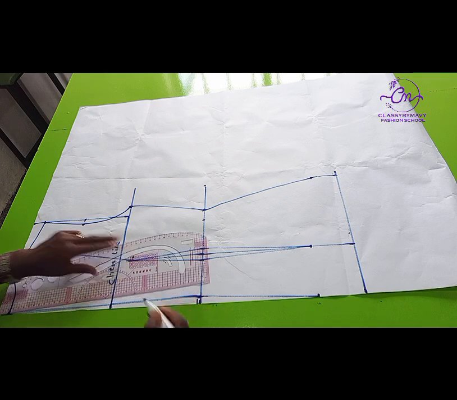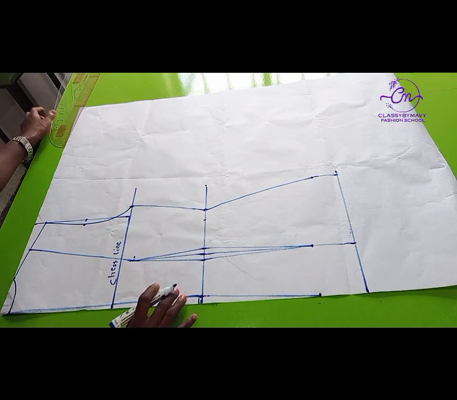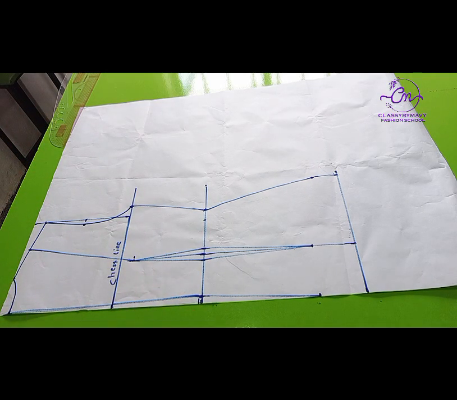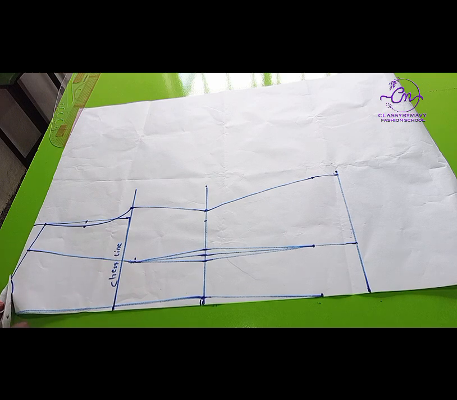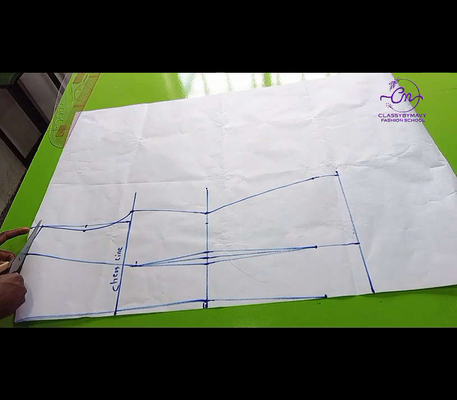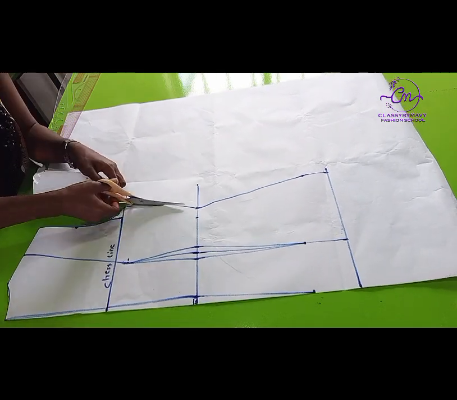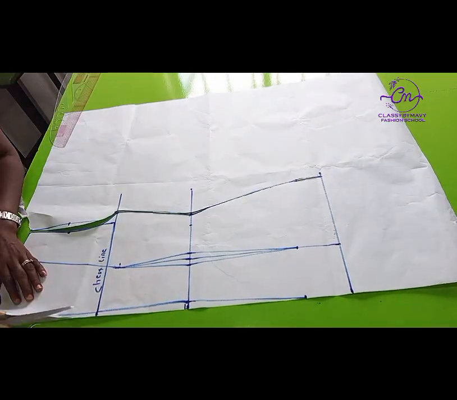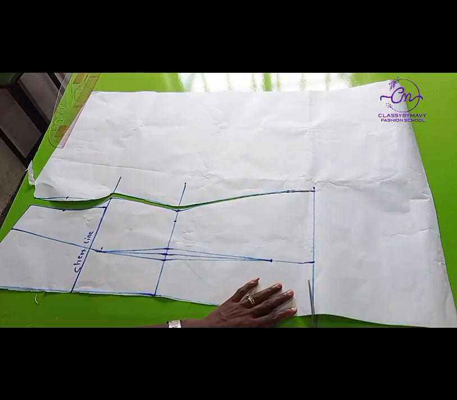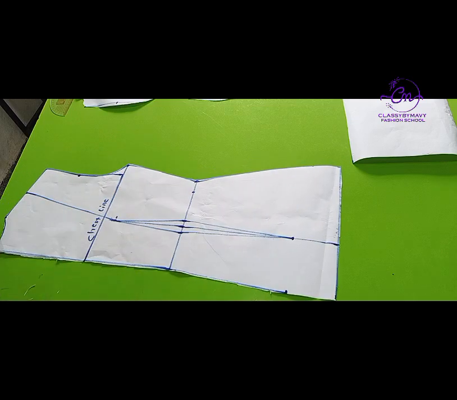Okay, so this is when you want your jacket to be a little bit fitted on your body, but if it's just a blazer you are doing, this might not be necessary, right? So having done this, we'll cut out the pattern without separating the dart for now. Okay, so just watch me as I cut out the pattern. And here our back pattern is ready, right?